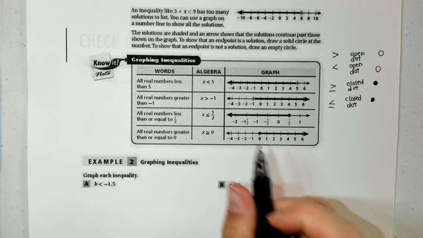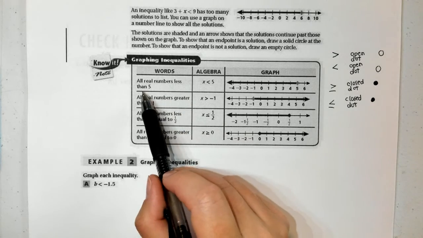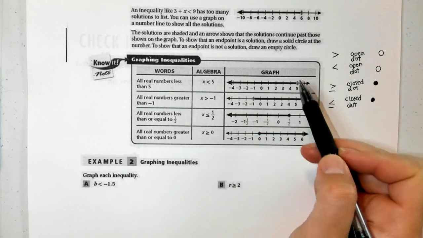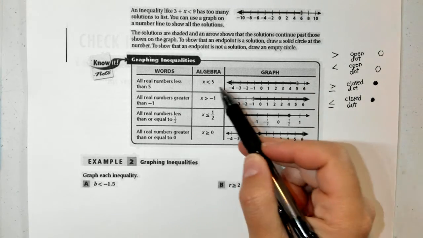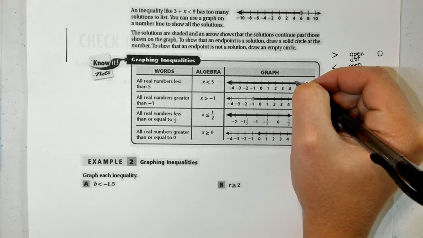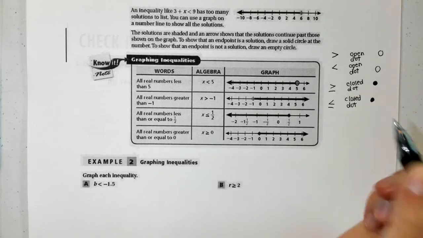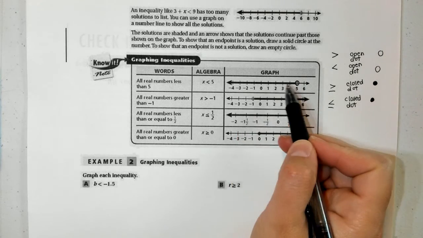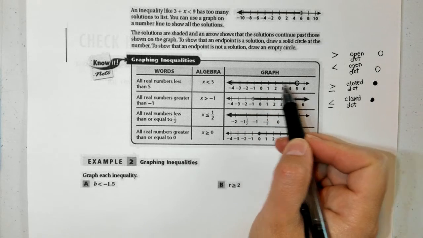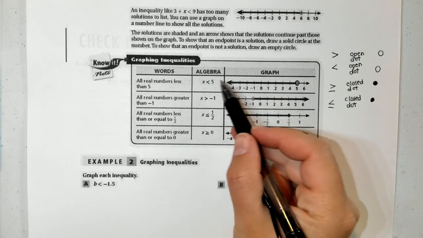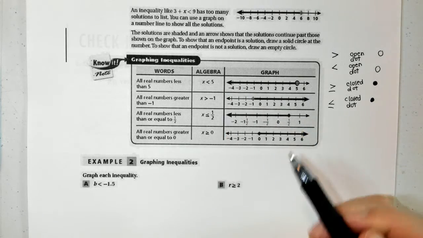So some examples here: all real numbers less than 5. So x is less than 5. 5 is my important number, so that's where my dot is going to go. Less than is an open dot, so it's kind of hard to see, but it's open. It's not filled in there. There's some space. And then you shade to the left, because all numbers less than 5 are to the left, and then you draw an arrow to show that the solutions continue to the left forever and ever.